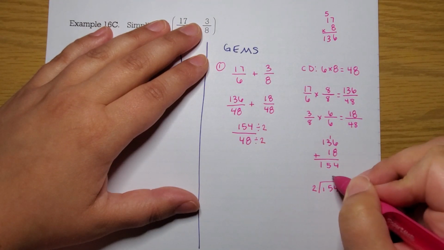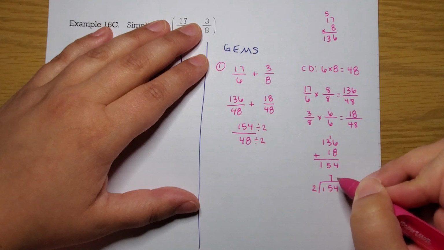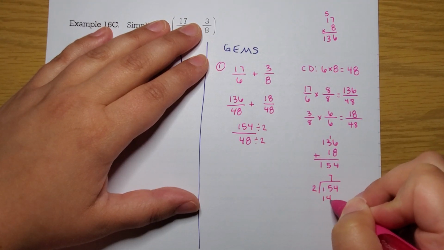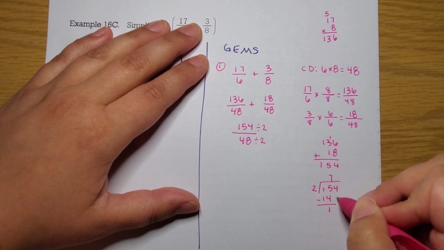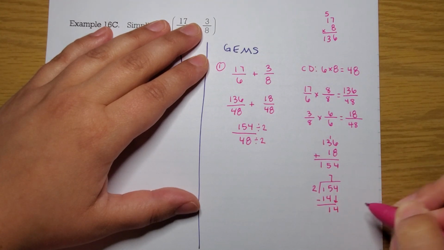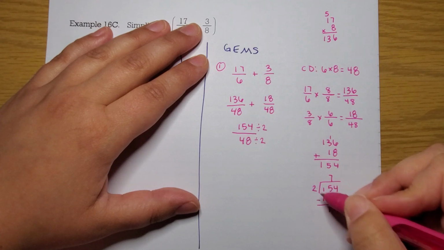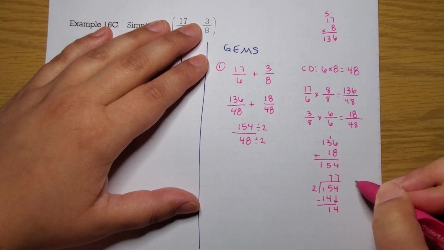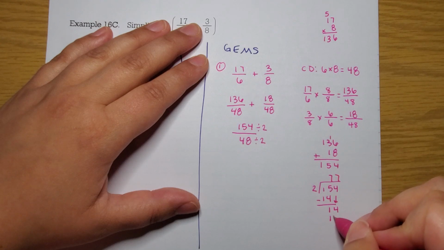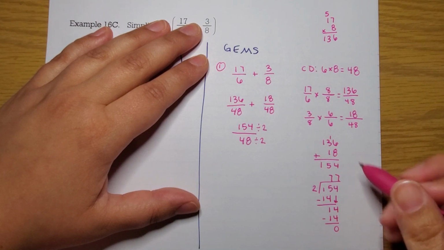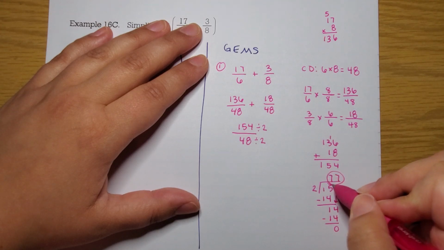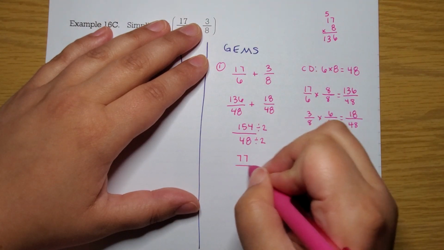Two goes into 15 7 times. 7 times 2 is 14. Subtract and get 1. Bring down the 4. 2 goes into 14 7 times. 7 times 2 is 14. And there's no remainder. Okay, so that means 77 is going to be the numerator.